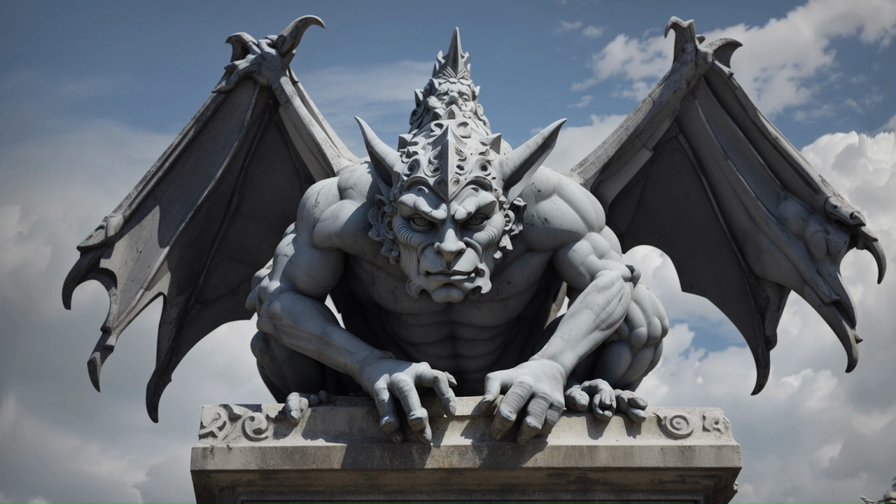There is a niche market for gargoyle collectors who seek out and acquire these sculptures as decorative art pieces. Gargoyles are also popular subjects for collectible figurines and sculptures, with some enthusiasts amassing extensive collections.